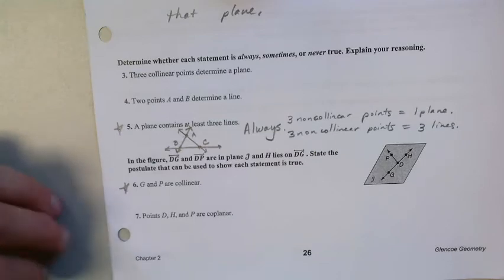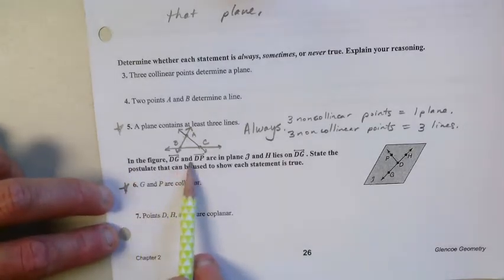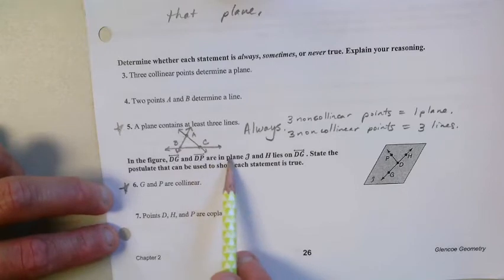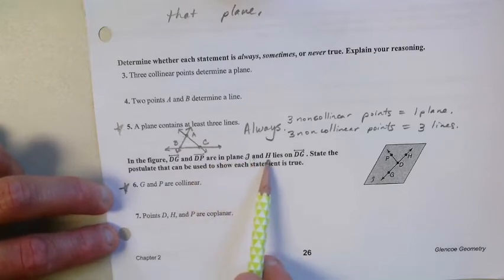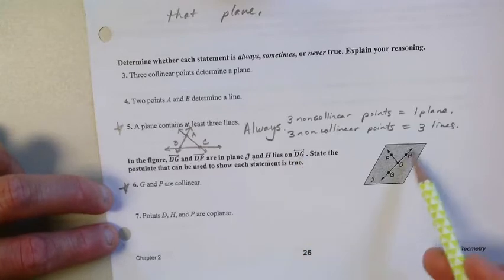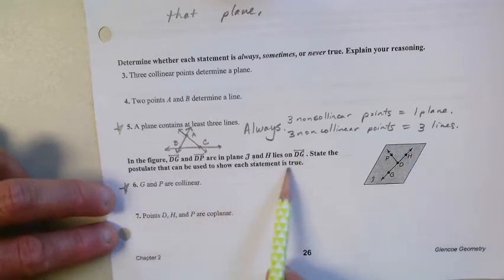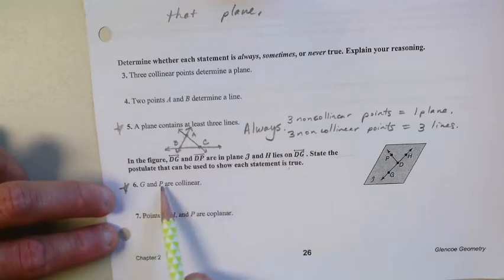Okay. Dropping down to the next one, in the figure, DG, DP are in plane J, and H lies in DG, on line DG. Okay, so there's H on line DG. State the postulate that can be used to show that each statement is true. Okay, so G and P are collinear.